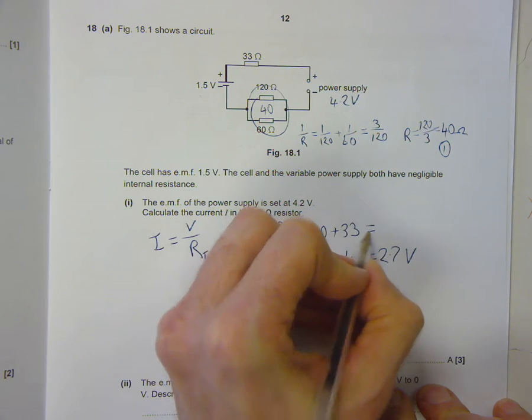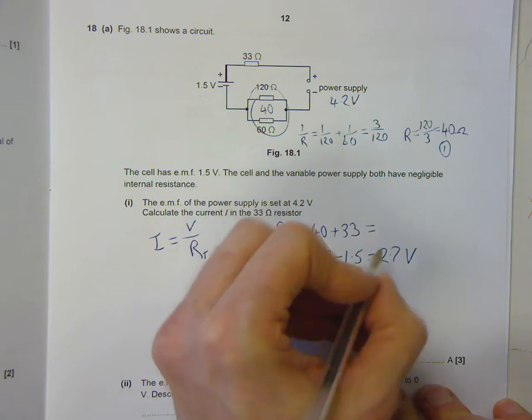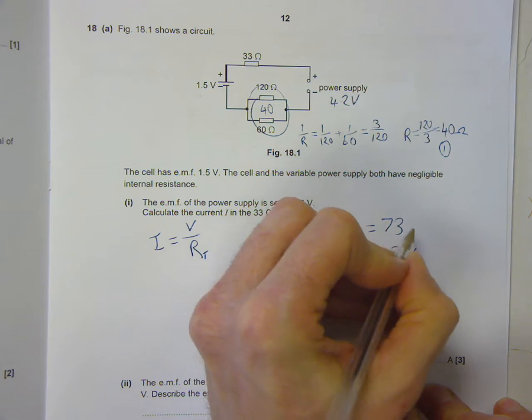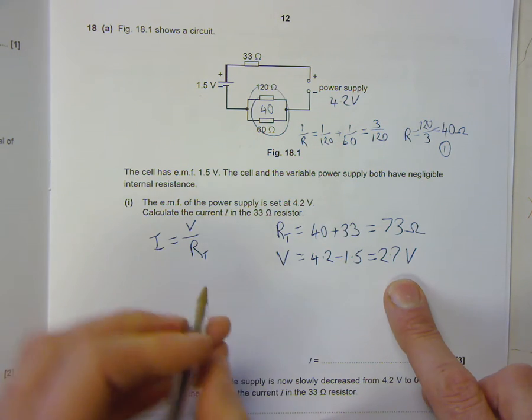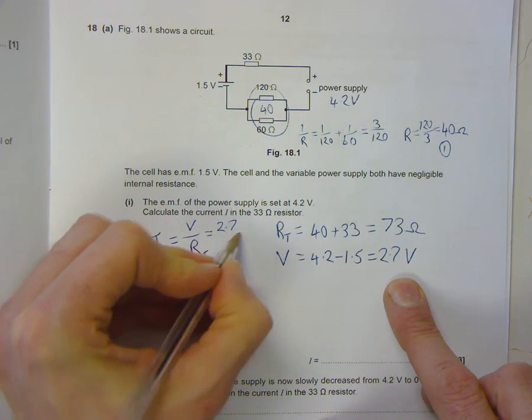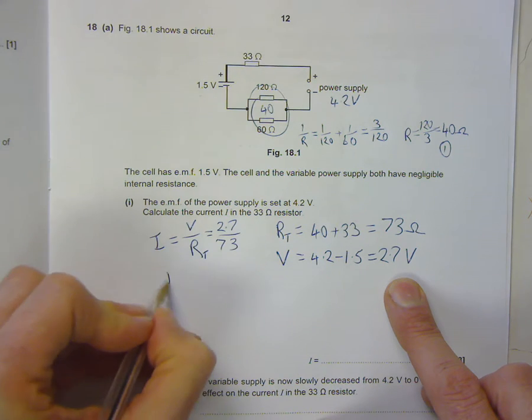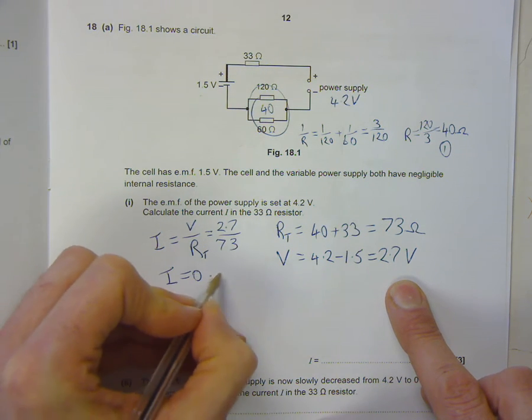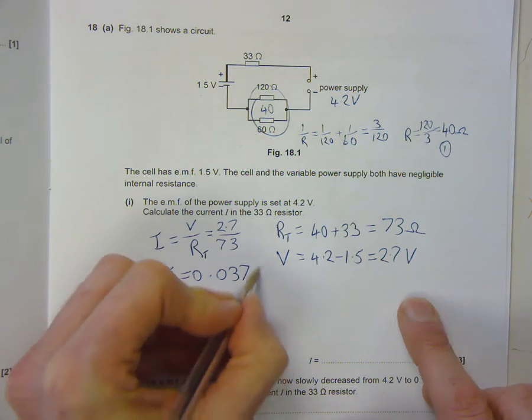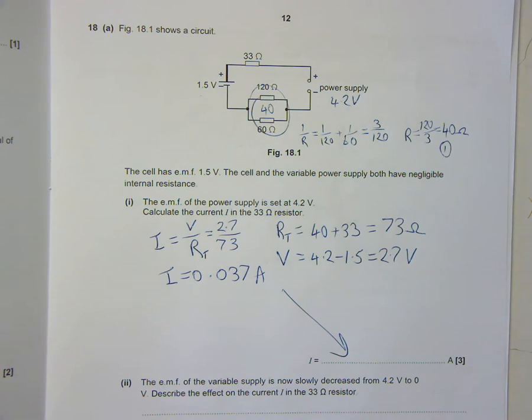So there we go. We now have 73 ohms there. Stick the numbers in: 2.7 divided by 73. The current is 0.037 amps. Answer.